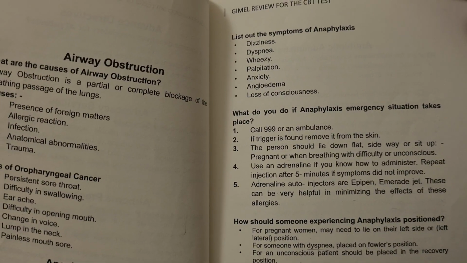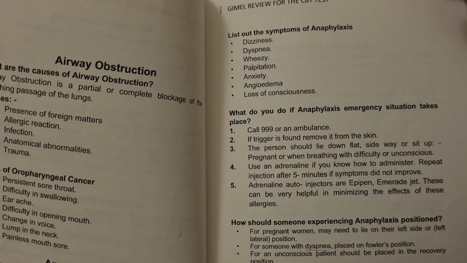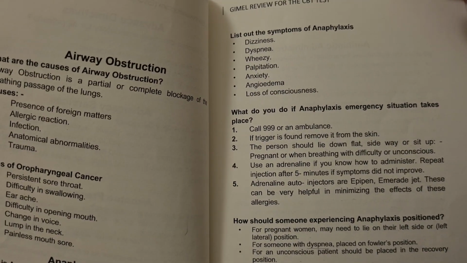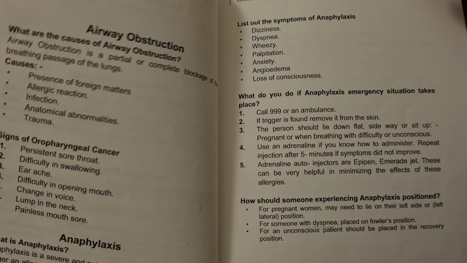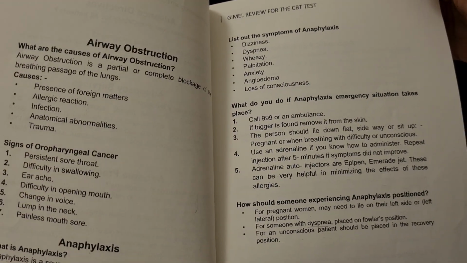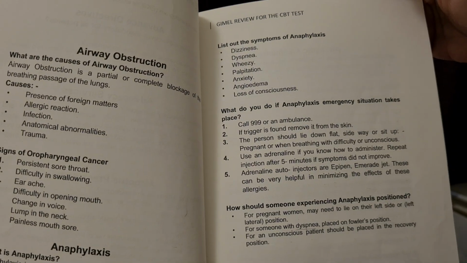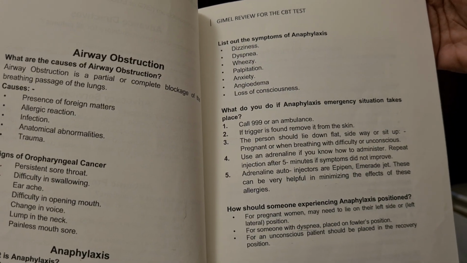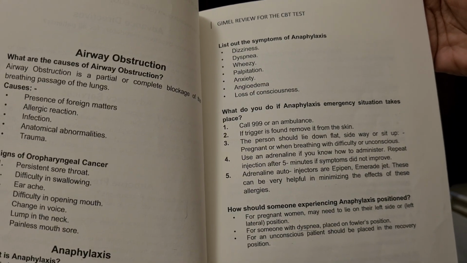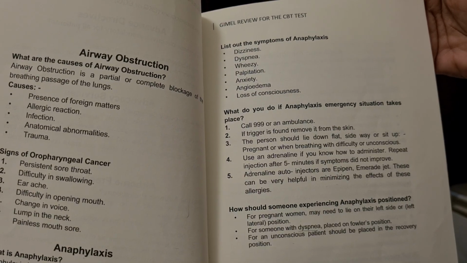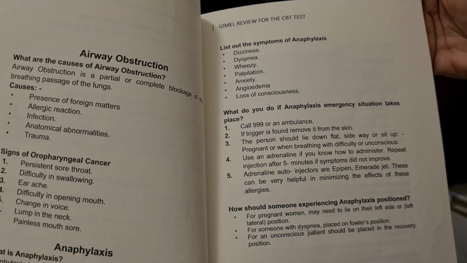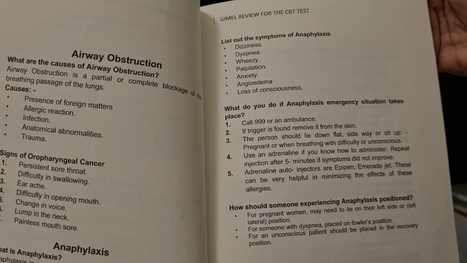How should someone experiencing anaphylaxis be positioned? For pregnant women, they need to lie on their left side, or a left lateral position. I hope you can see it, yeah. And for someone with dyspnea, place in Fowler's position. An unconscious patient should be placed in the recovery position.